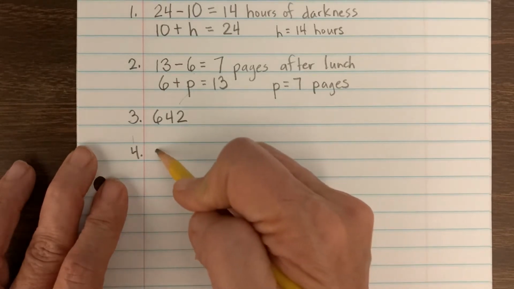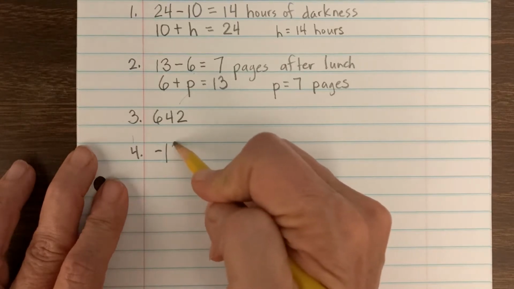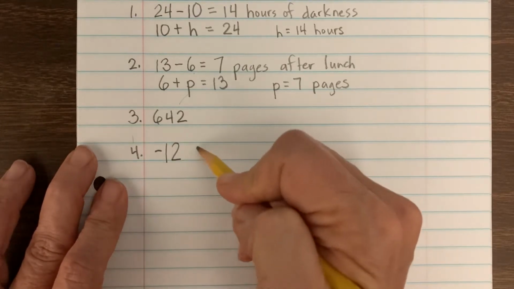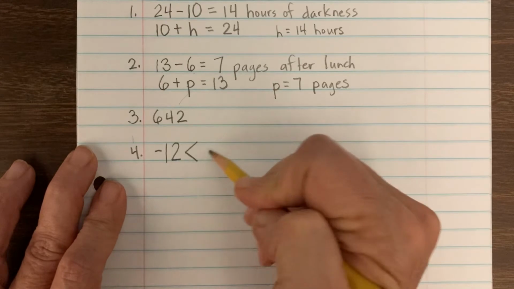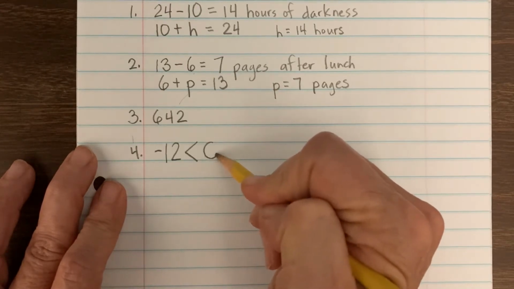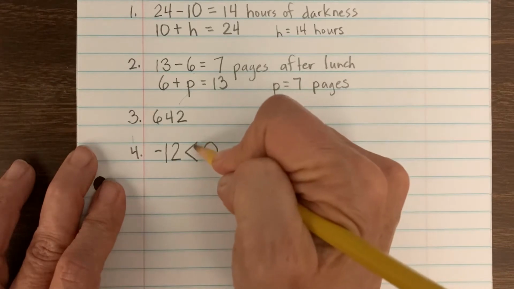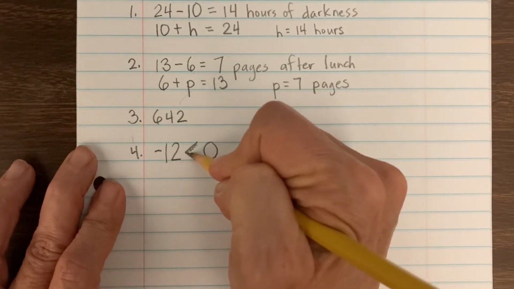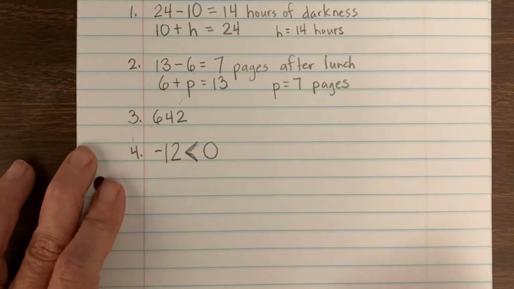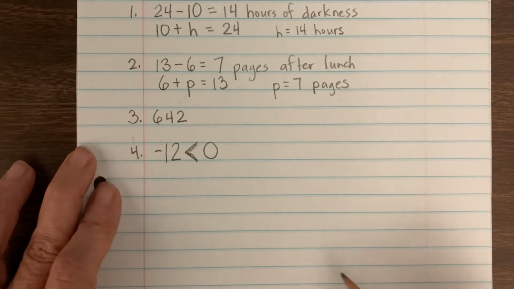Okay, so we write -12 like this. Then we need the less than sign, and then we have 0. So you can see this is less than because 0 is bigger, so the mouth is open to the 0. You can make some little teeth in there if that's easier for you to remember.